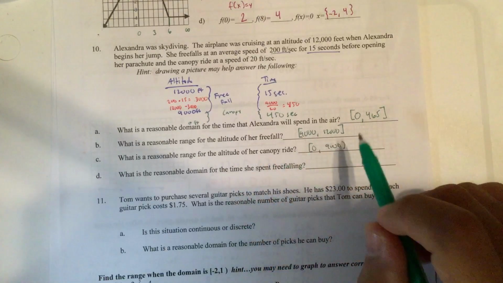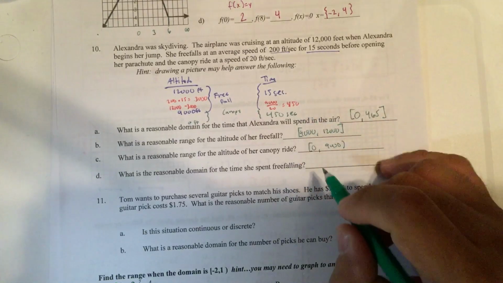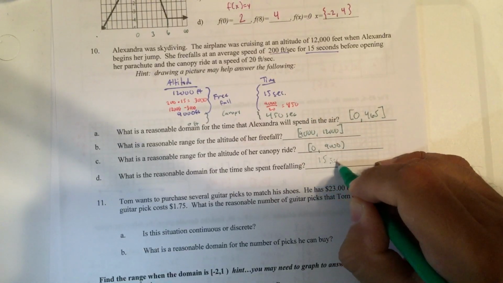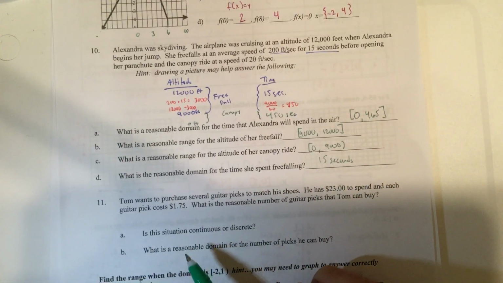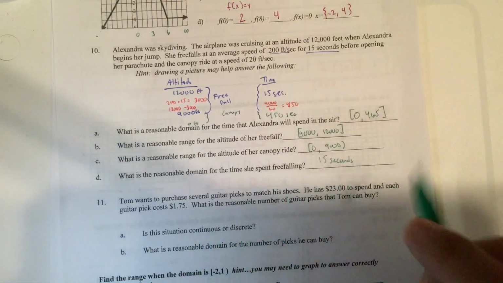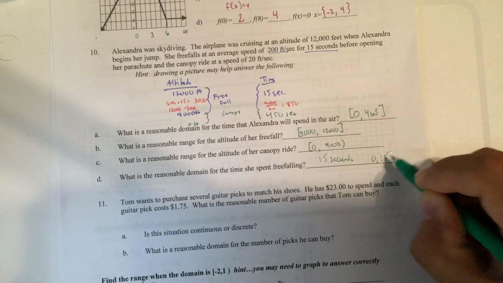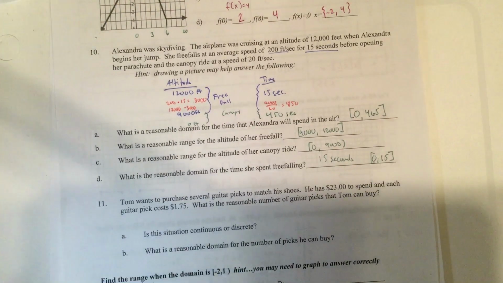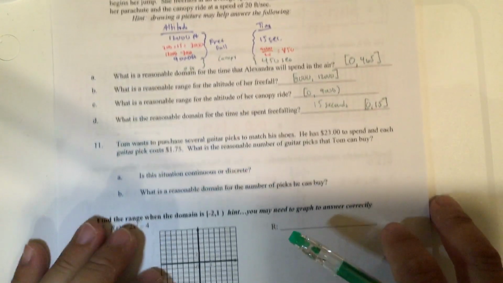And the last question says, what is a reasonable domain for the time she spent free falling? Well, free falling, it literally says she was in the air for 15 seconds. Reasonable domain for the time she spent. Honestly, this could be an interval from 0 to 15, and I put a bracket on both of them. So that's what we're looking for there. All right.